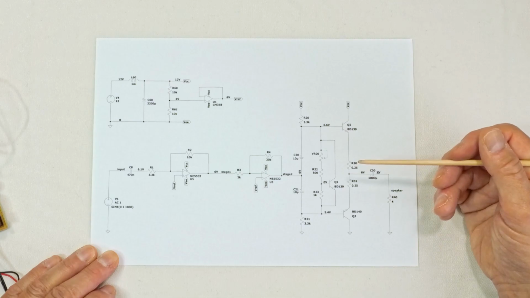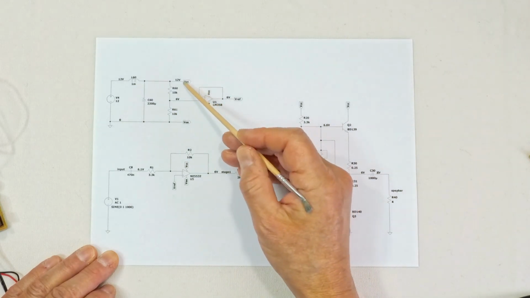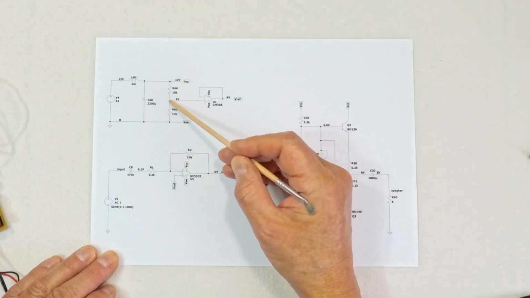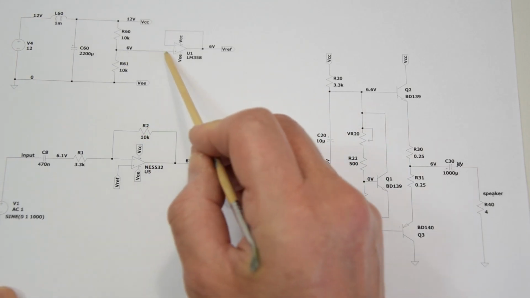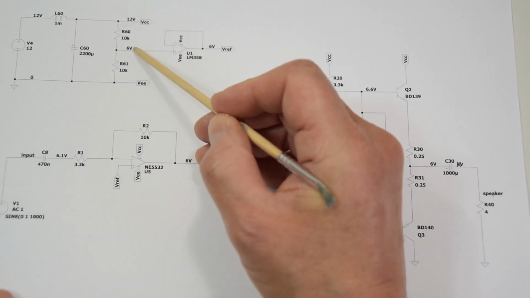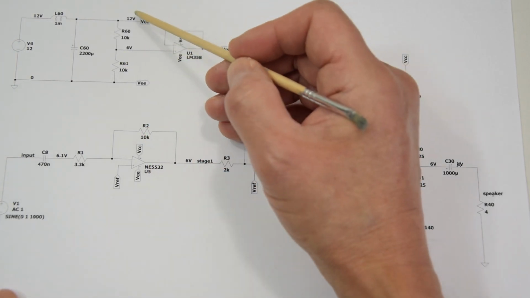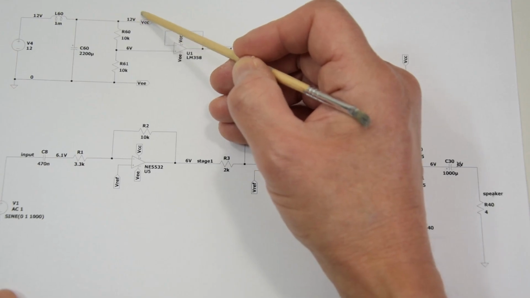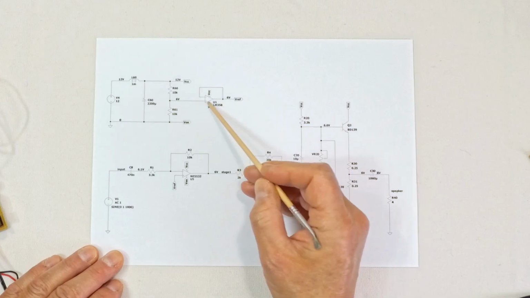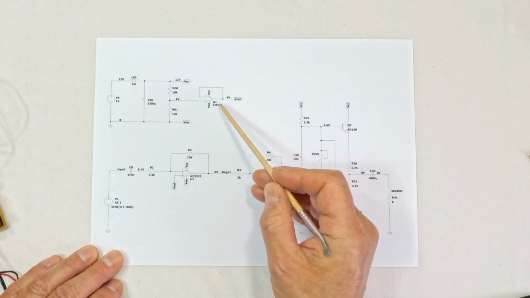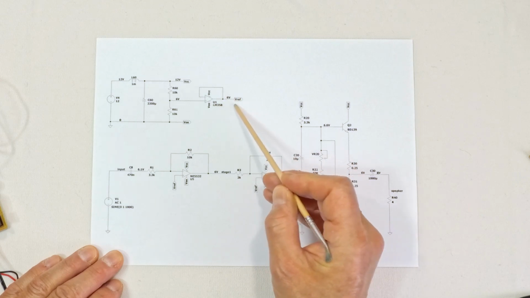As the power rail of 12 volts is also the source for this reference voltage, this 6 volt will go up and down with this 12 volt going up and down, causing this reference voltage to be unusable and pushing this amplifier into, well, chaos.